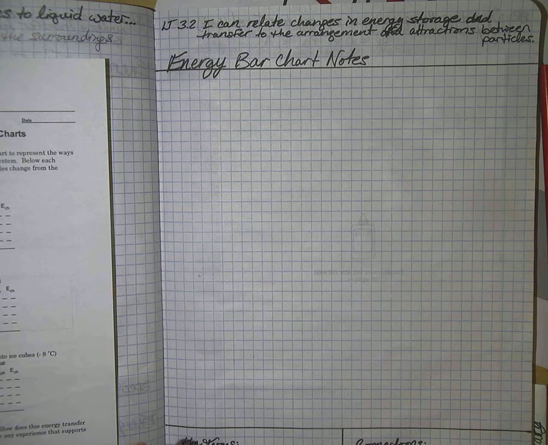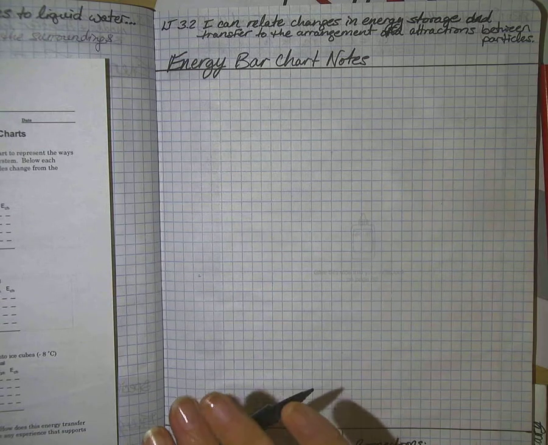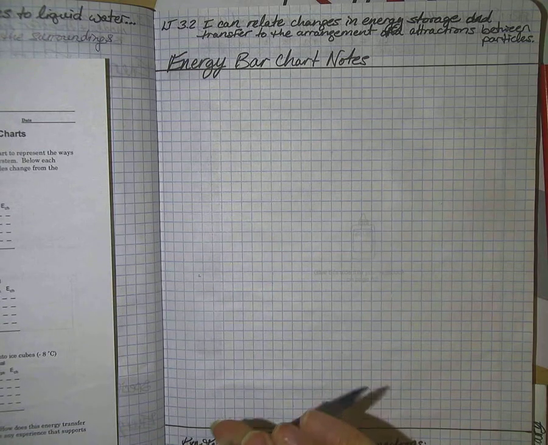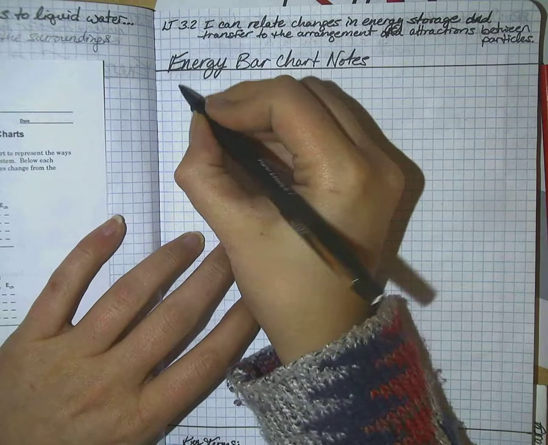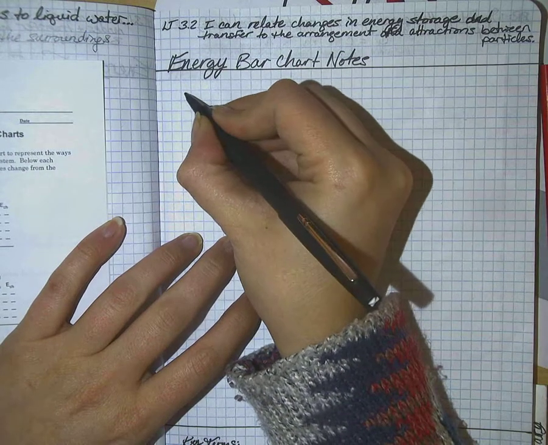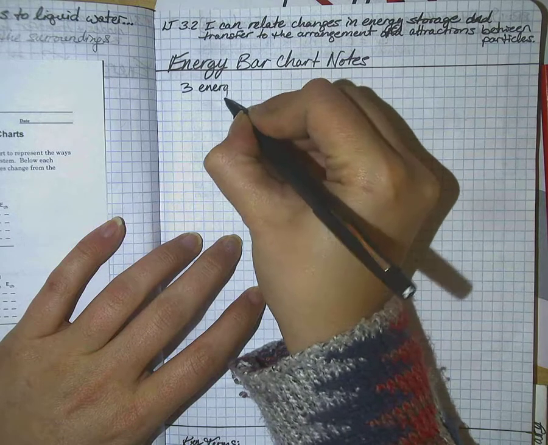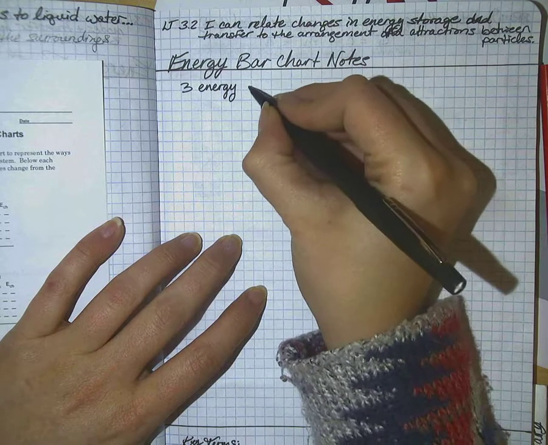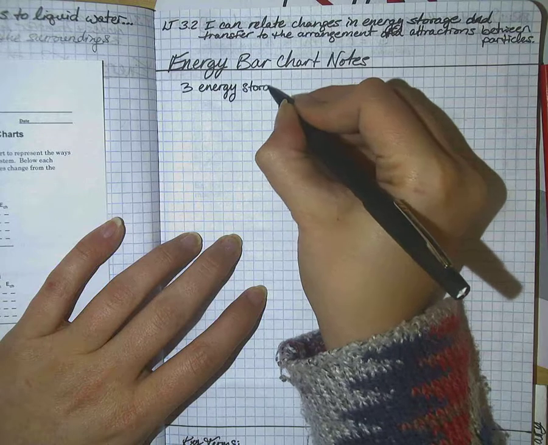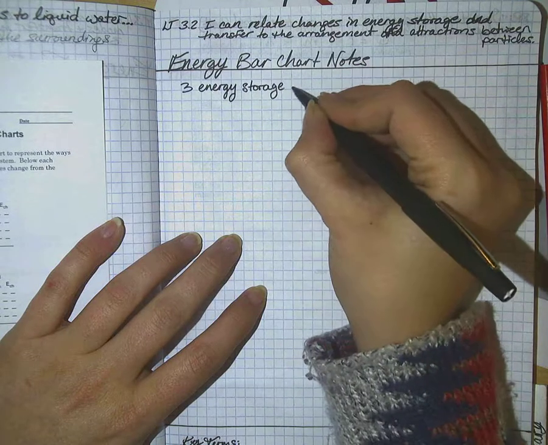So starting with the three types of energy accounts, there are about three. So in chemistry at least, there are three energy storage accounts.